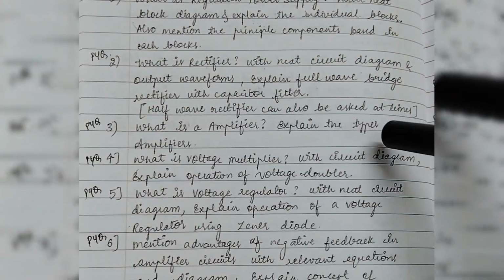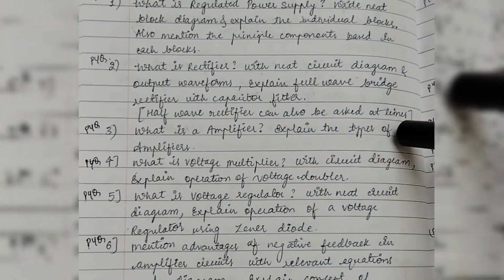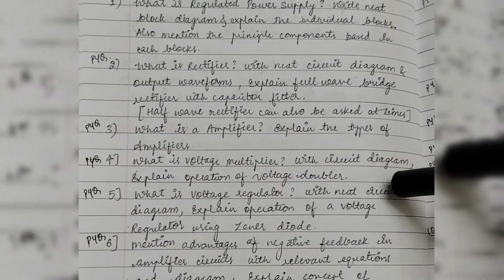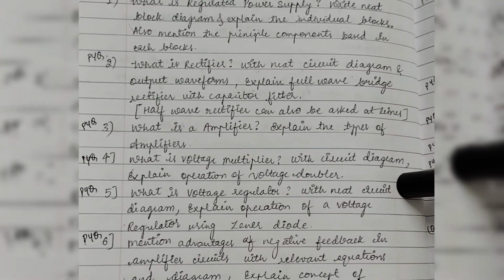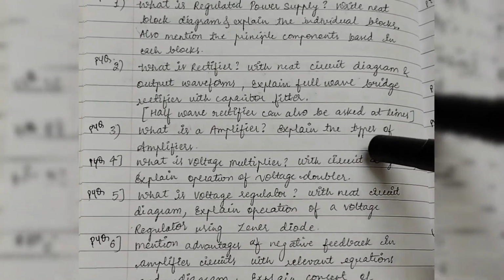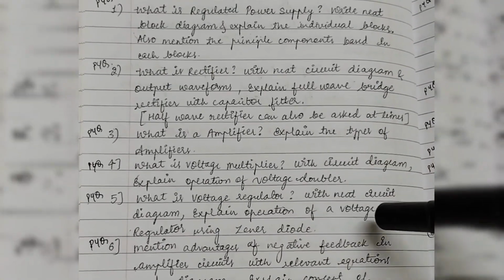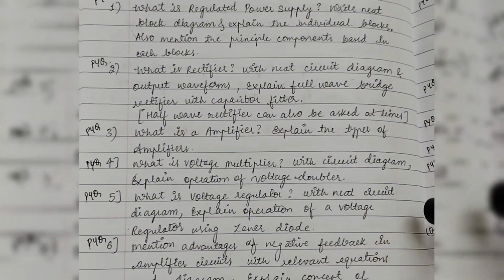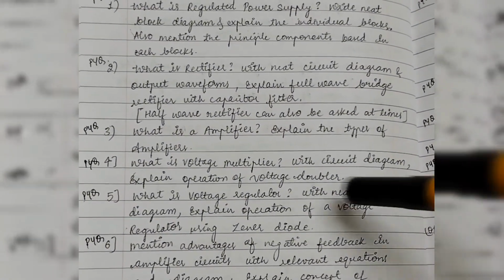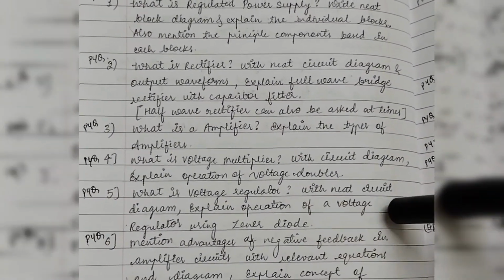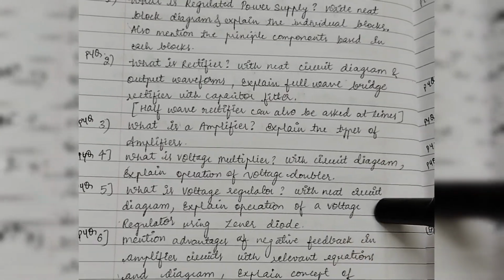Then the third question is, what is an amplifier? Explain the types of amplifiers. Fourth one, what is a voltage multiplier? With circuit diagram, explain the operation of voltage doubler. Next question is, what is a voltage regulator? With neat circuit diagram, explain the operation of a voltage regulator using Zener diode. It's also a very important question.